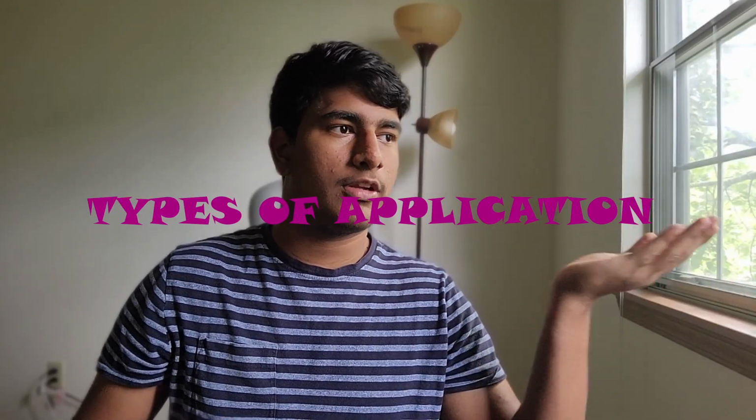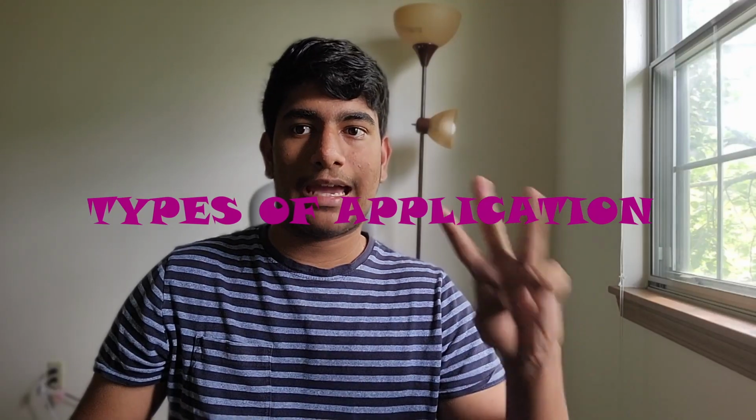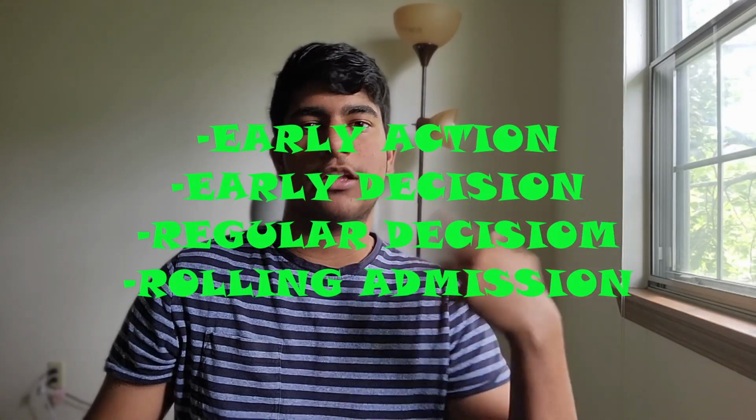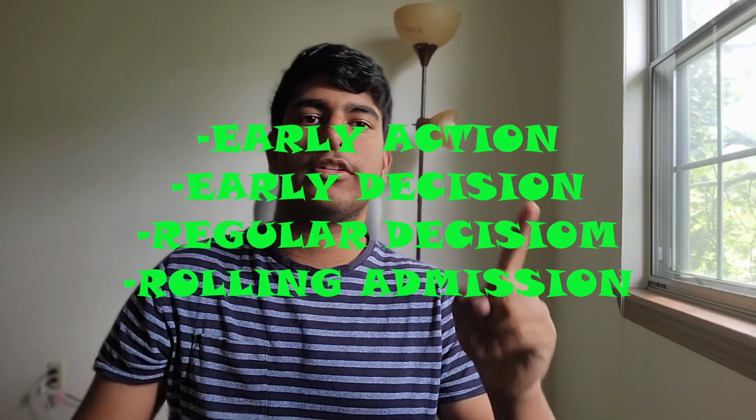Types of applications you can apply. There are 3 times you can apply: early action, early decision, or regular decision. There's also rolling, so I'll explain. Early action is when you're applying to a college early. It shows your interest and it's non-binding. What do I mean by binding? If it's binding, if you get in, you have to go. But early action is non-binding, so if you get in, you still have a choice and can choose another college.